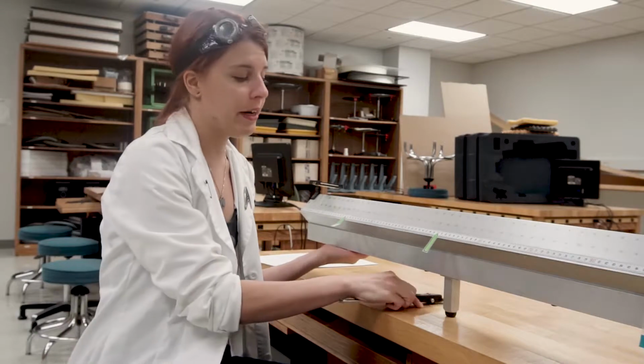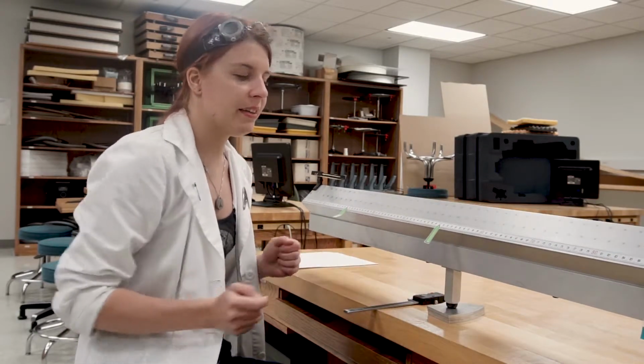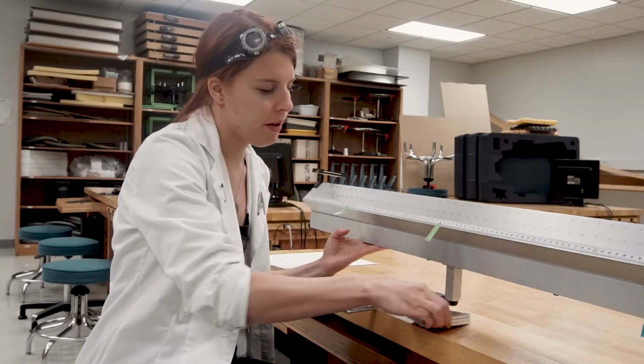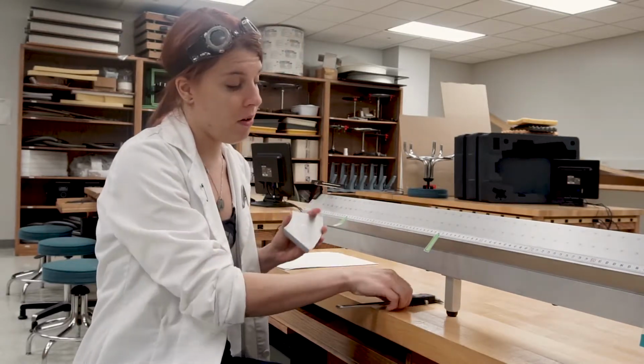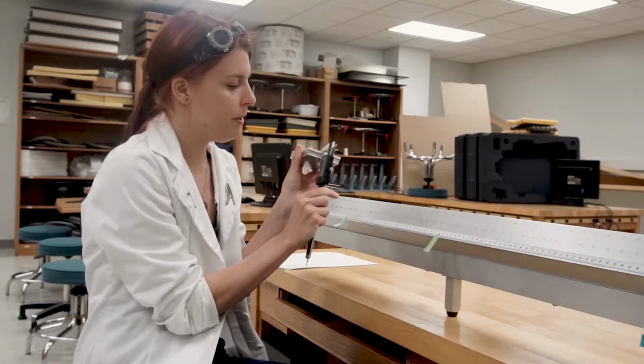Next, we're going to tilt our air track by putting some risers under the single leg of our air track. Now, you might want to measure how thick these are. Luckily, we have these electronic calipers so we can measure with precision.